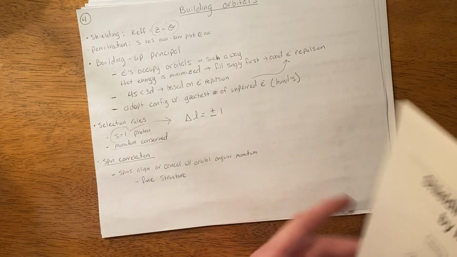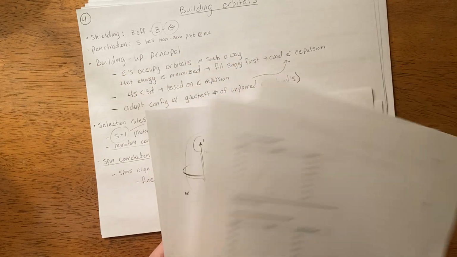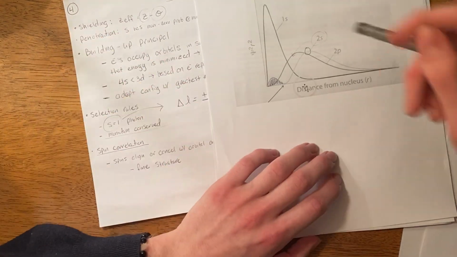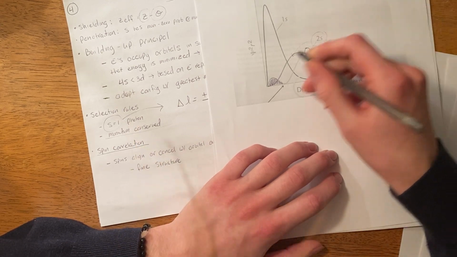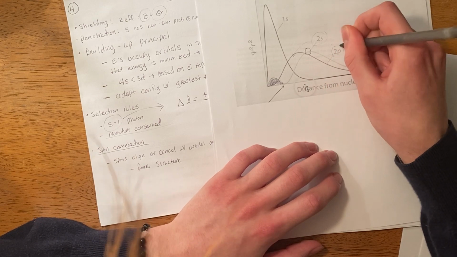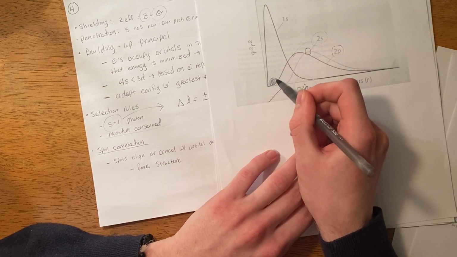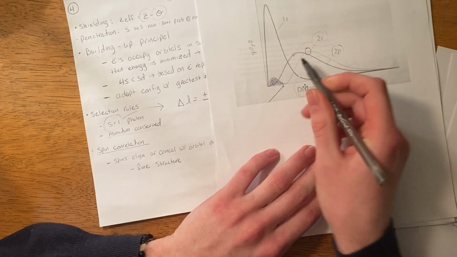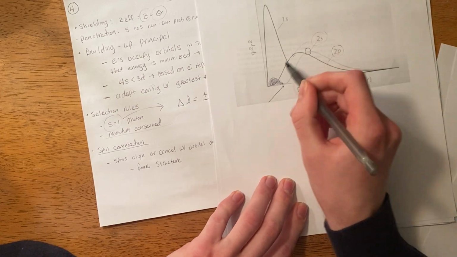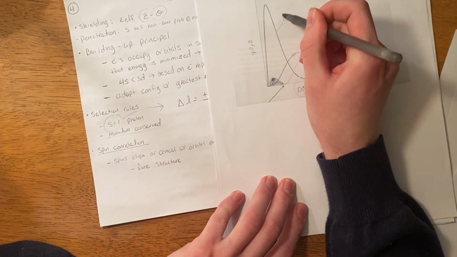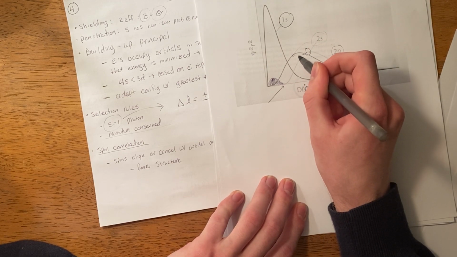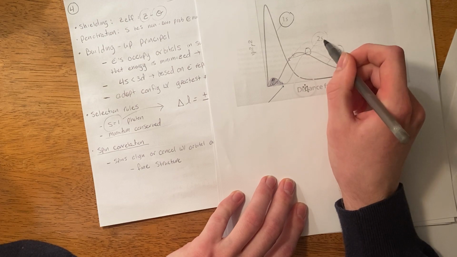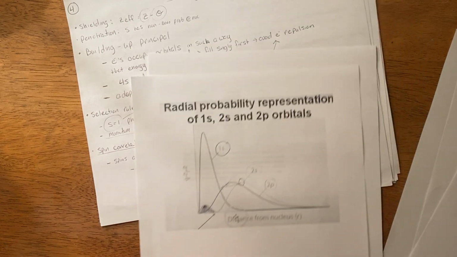Also, something important here about building orbitals is penetration. So we want to look at the radial probability, or the radial distributions here. If we look at the radial distribution for a 2s, we see that the maximum amplitude is actually further away from the nucleus than the 2p. But we have this little area of non-zero probability, which means that this 2s can actually penetrate into the space that we would kind of designate for the 1s. So this penetration actually moves the overall average distance of the 2s closer to the nucleus than the 2p.